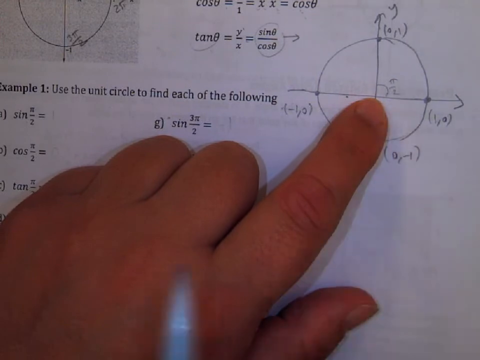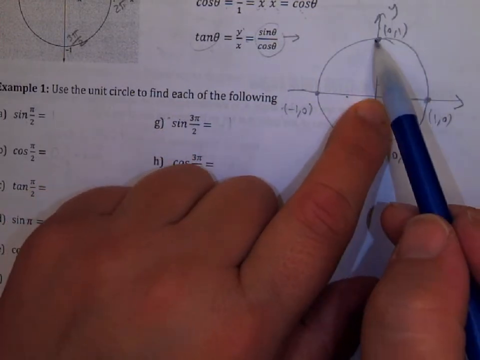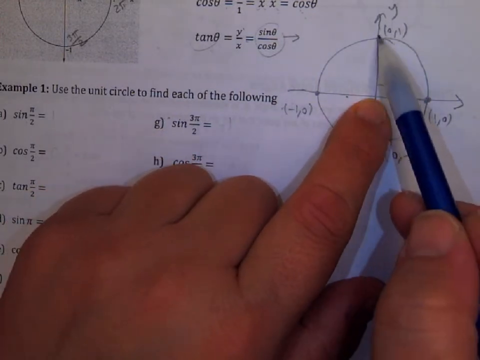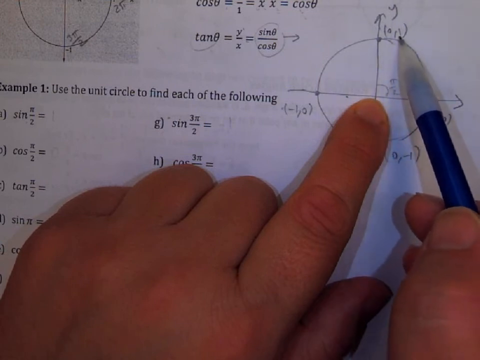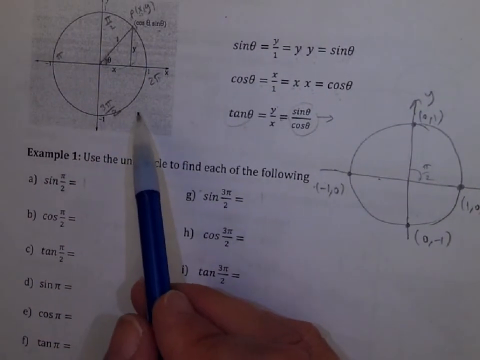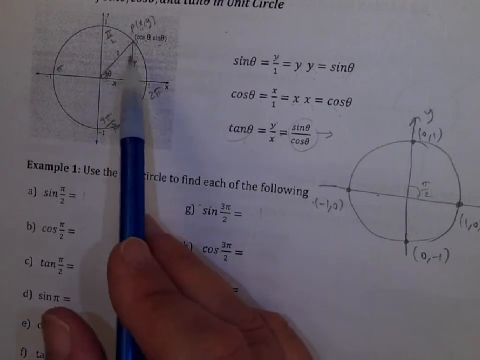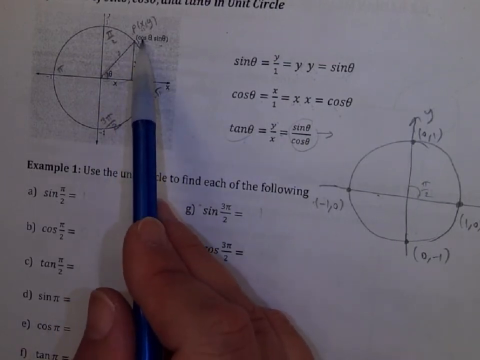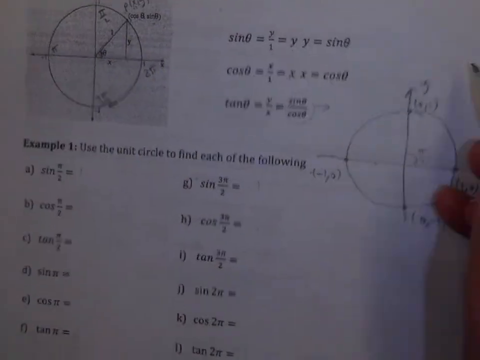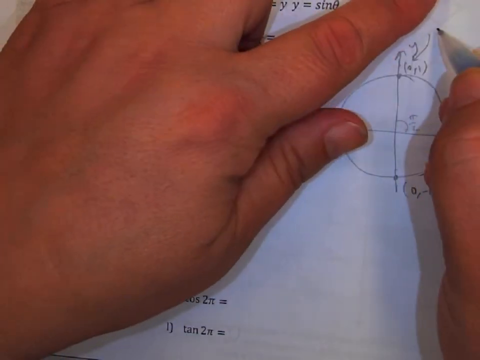Okay, so this is the terminal arm of pi over 2. What is the coordinate of this? 0 and 1. So with the previous explanation, we said that if it's a unit circle, first coordinate gives you cos, second coordinate gives you sine. So this is cos and that is sine.